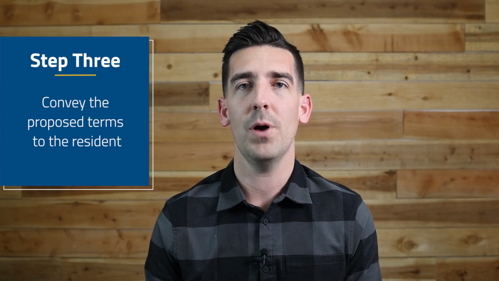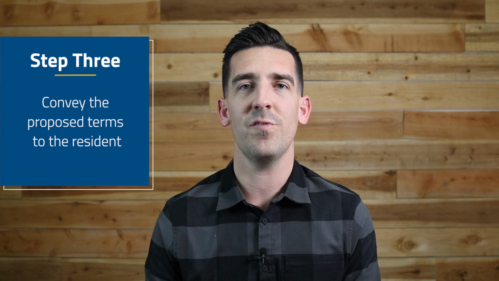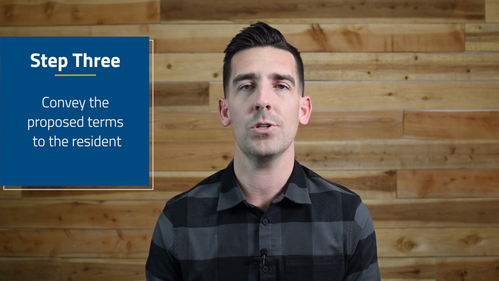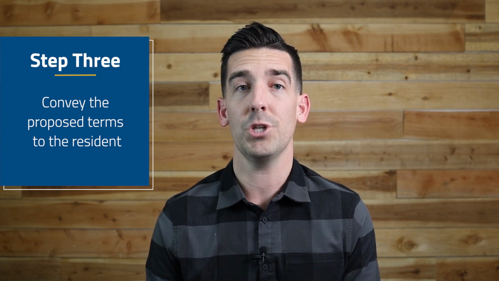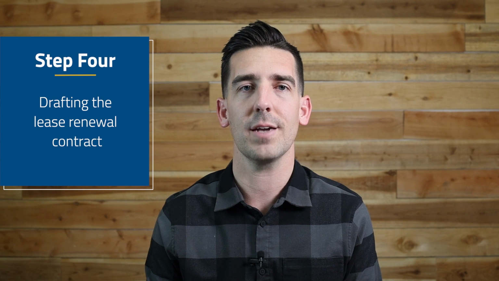Keep in mind, we need to realize that anytime there is a proposed increase, the resident is very likely going to explore their alternate options in the marketplace. They'll jump online and see what's available. Then, the resident will either accept, reject, or counter the proposal. Assuming we come eye to eye on renewing, the final step is drafting the lease renewal contract.